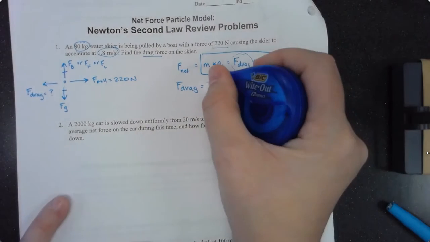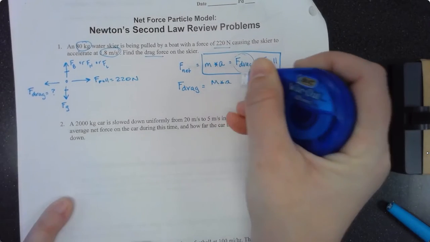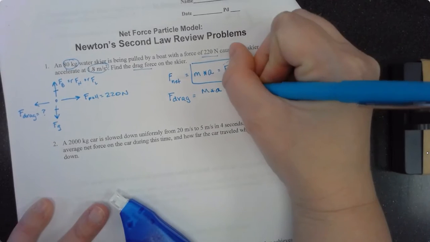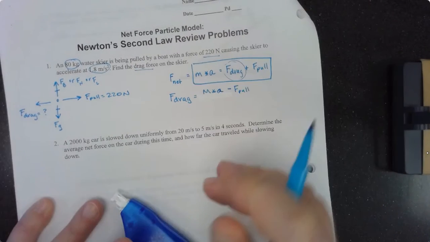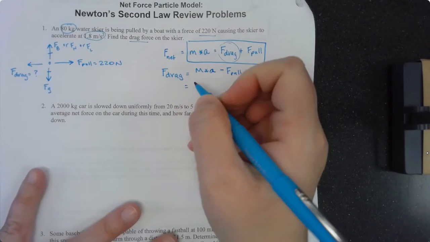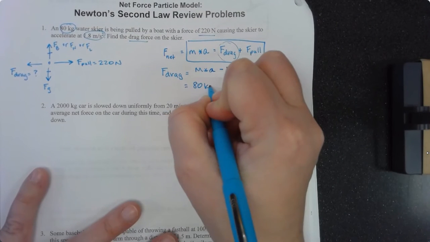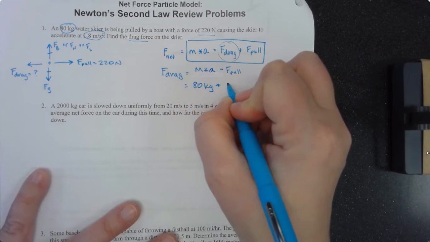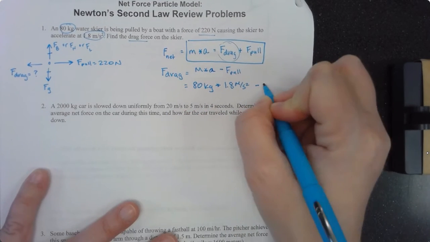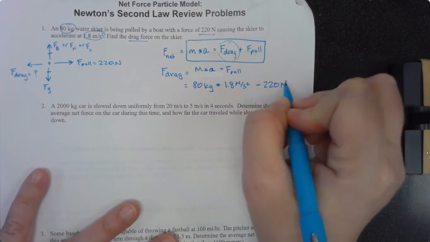It's going to be mass times acceleration, and then minus my pull. All right, so my mass here is 80 kilograms. My acceleration is 1.8 meters per second squared, and our pull is 220 newtons.